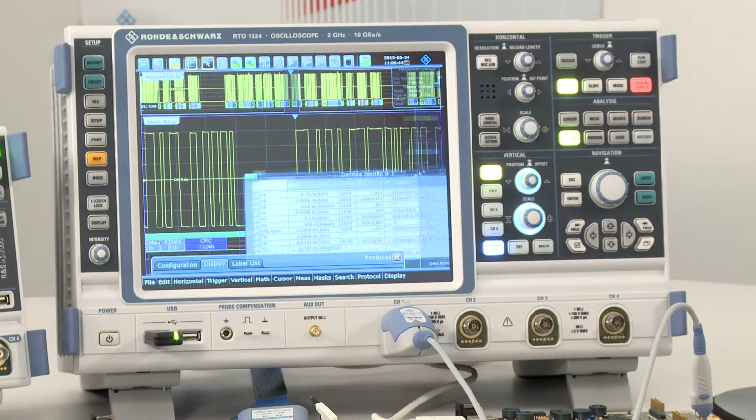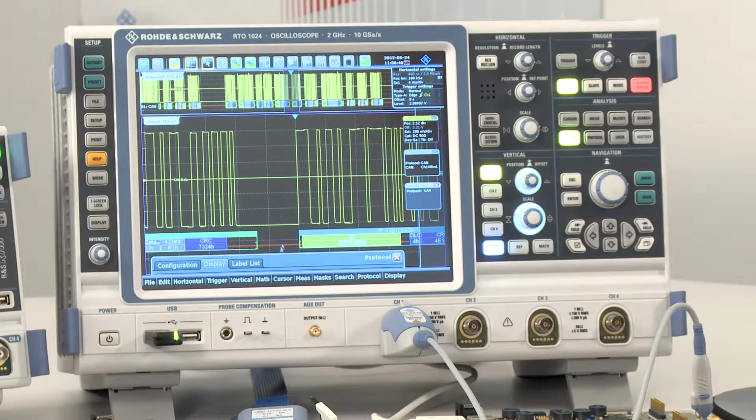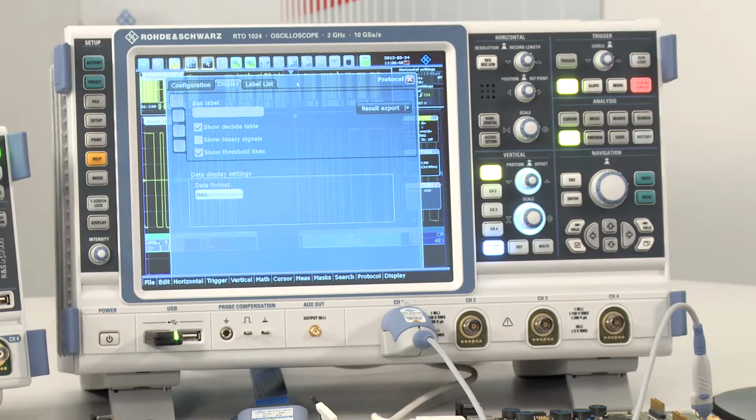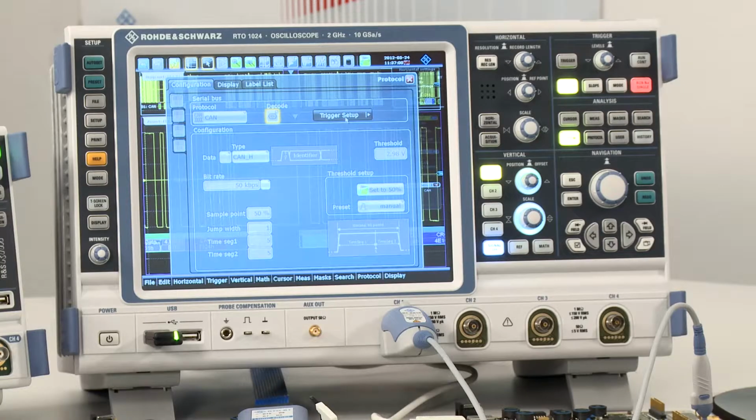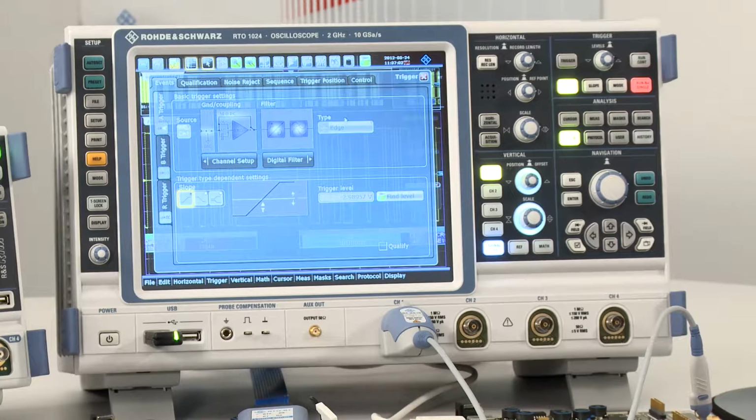I'm just going to move the decode table to one side for a moment, and I'm going to bring the menu back. Now, the menu system in the RTO is very simple and straightforward, and each menu links to another menu that could be associated with the setup. So, for instance, the protocol menu has a tab where I can link nicely into the trigger setup. Now, the trigger, we have a digital trigger that's implemented in hardware, and this allows for a very, very fast update rate.